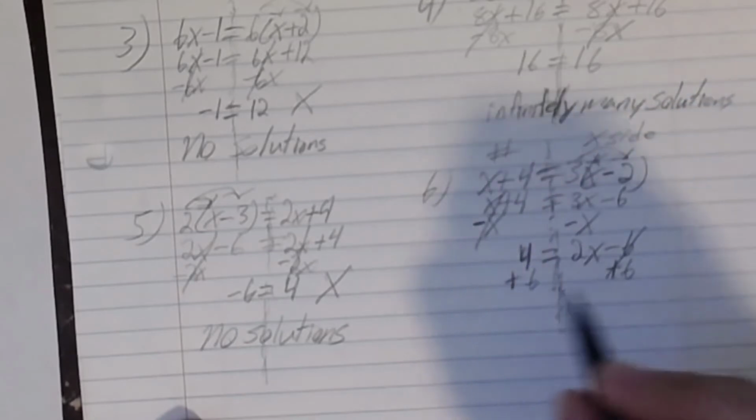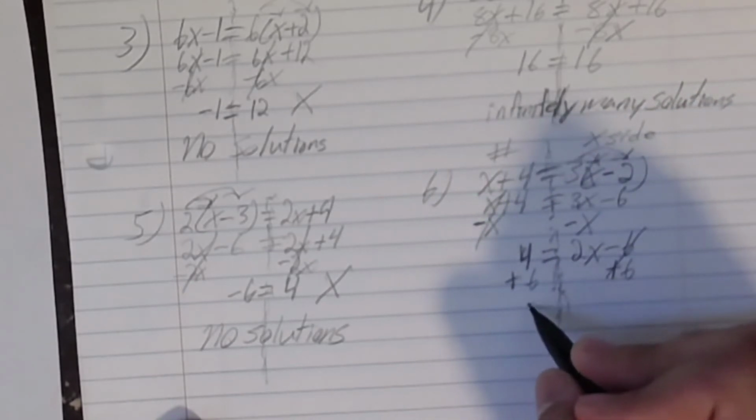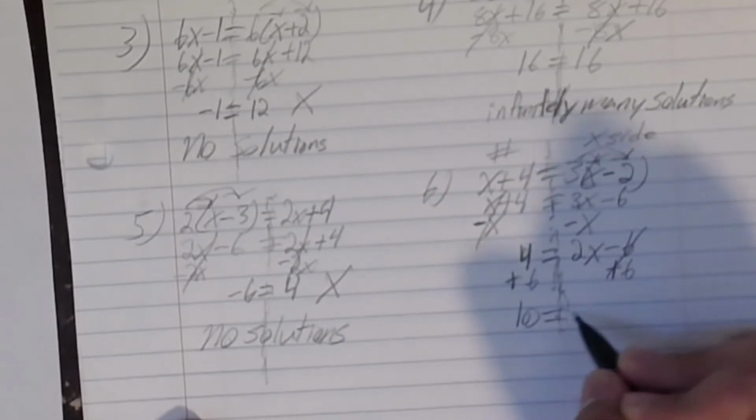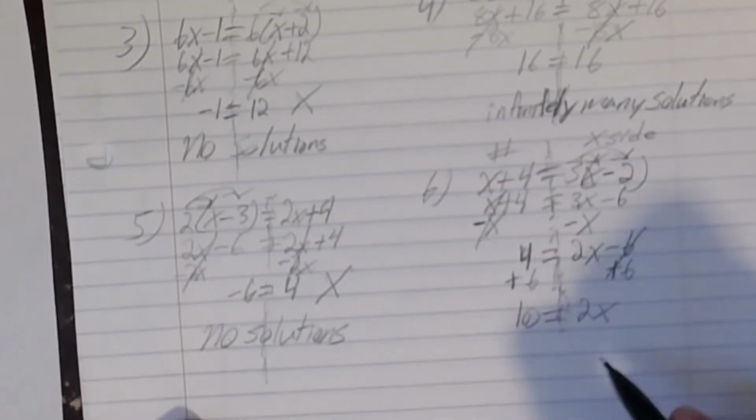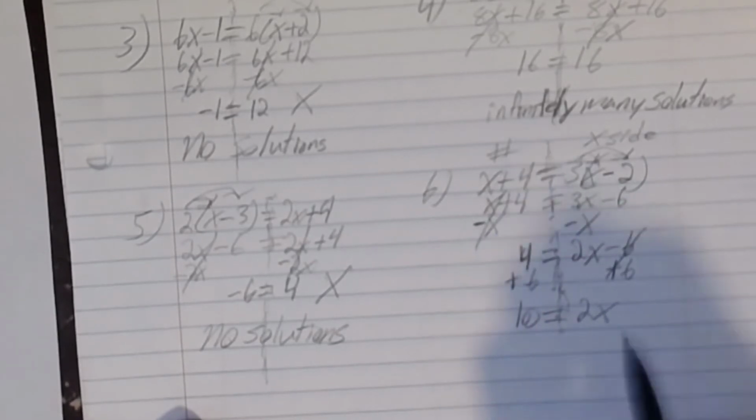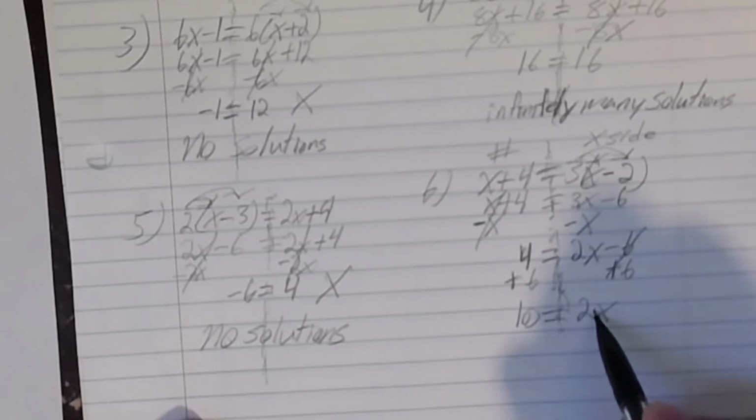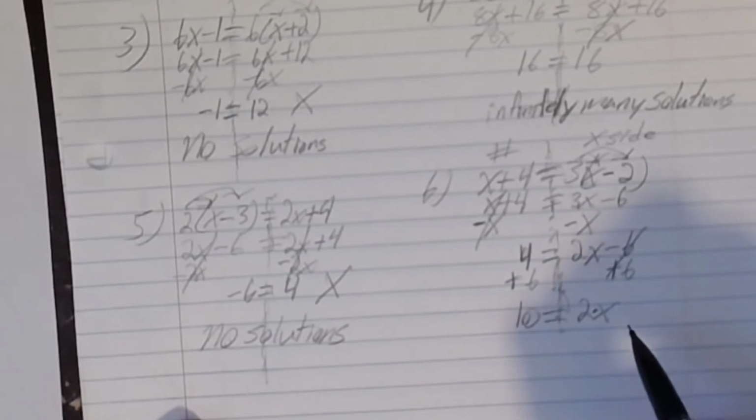Boom, it cancels out. We got 4 plus 6 is equal to 10. Now we got 2x equals 10. Well, we just want x by itself, but there's a 2 in front. Another way of saying 2x is 2 times x. And how do we get rid of the 2?